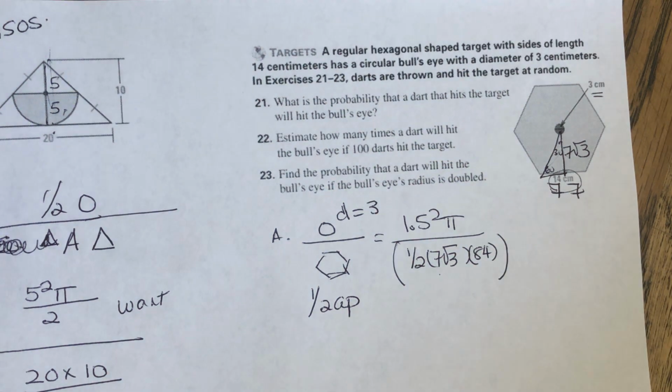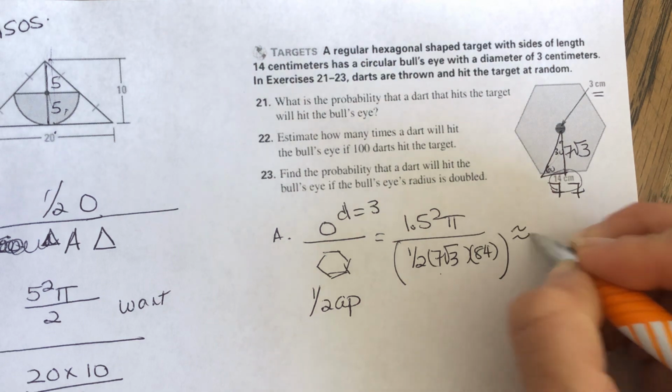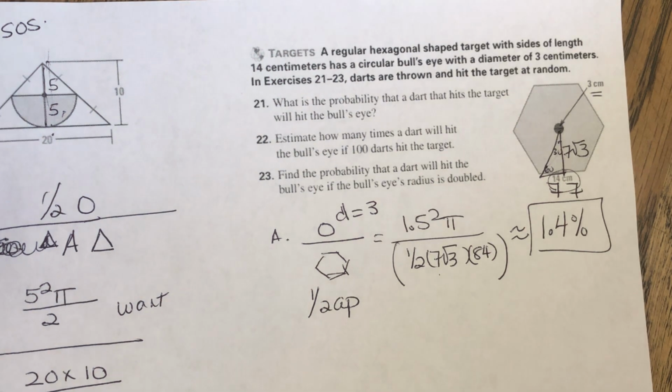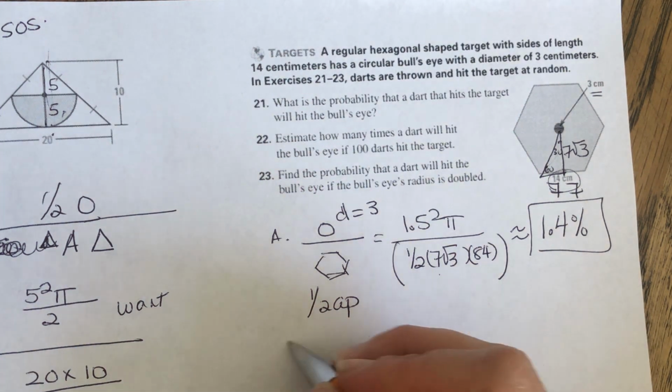Okay, let's put that all in our calculator. If you don't use parentheses in your calculator, do 1.5 squared times pi. Hit enter, and then do divide, parentheses, 0.5 times 7 radical 3 times 84, close parentheses. Your probability is about 1.4% or 1%. It doesn't tell you what to round to, but I put it to the nearest 10 for that one. So that's part A.